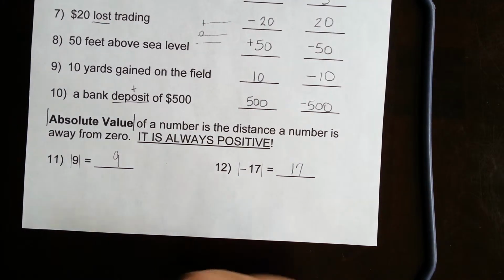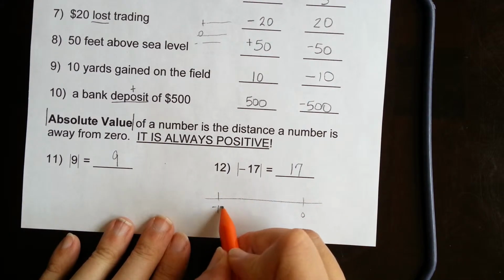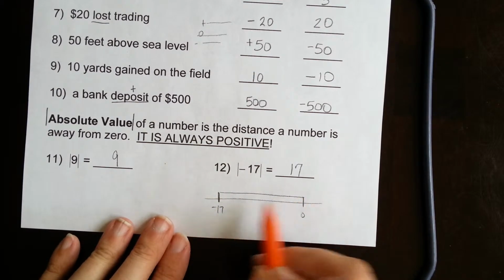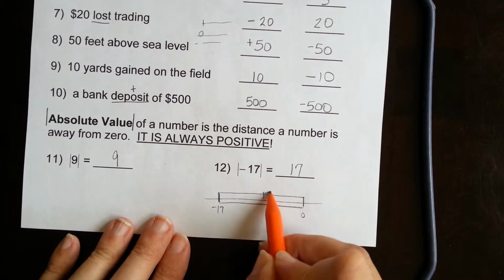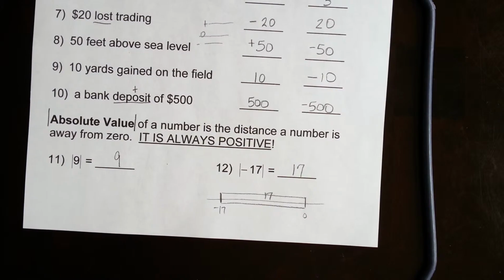It's like if we took a ruler and we looked on a number line. Here's 0. Here's negative 17. If we were going to measure from here to here on our ruler, it would be a positive 17. We can't get negative numbers on our ruler. So a positive 17 is what our answer is. Let's look at a few more examples.